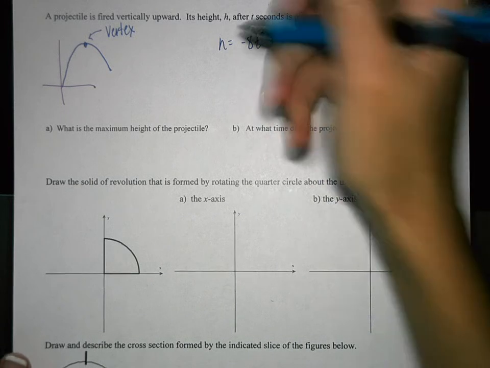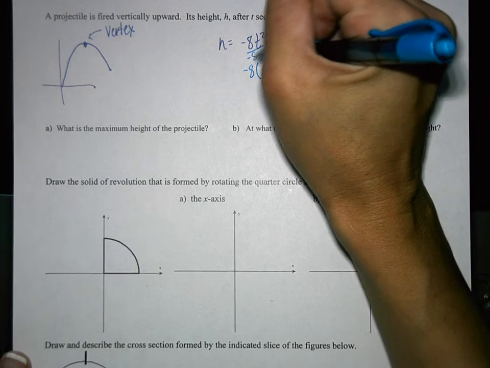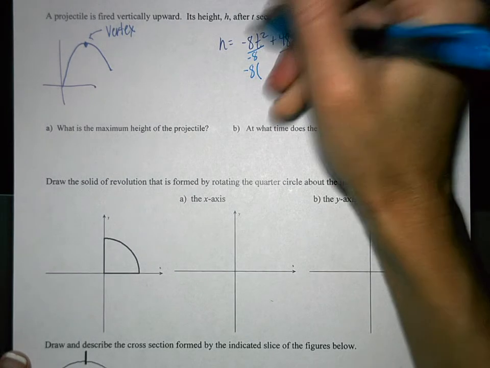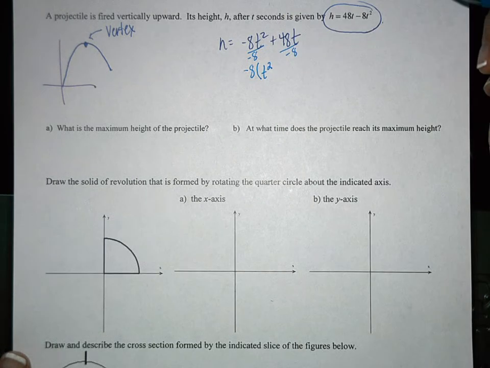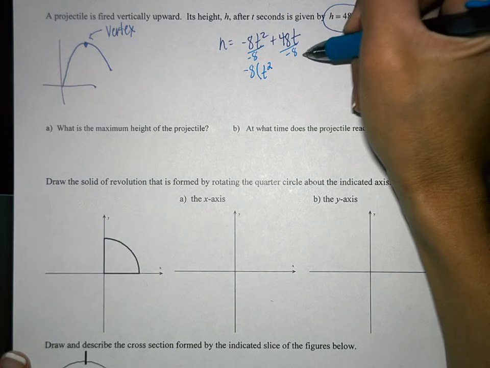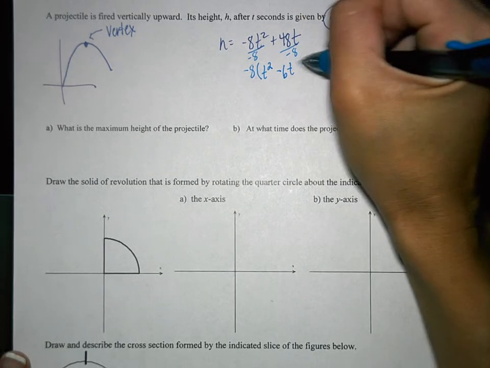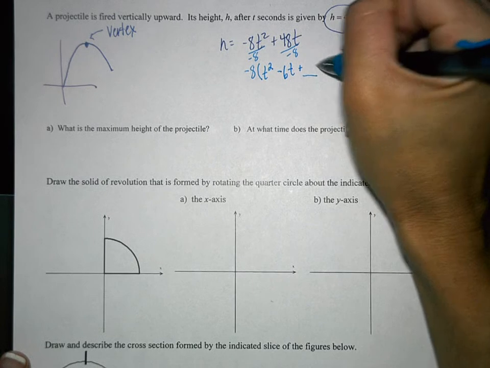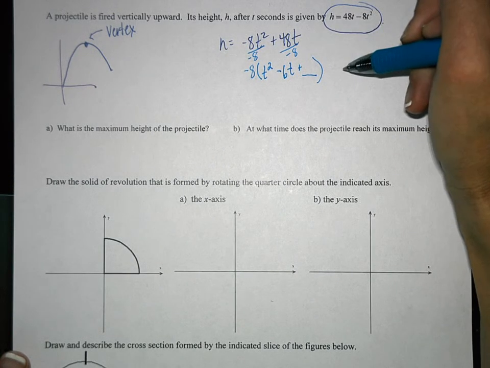Factor it out. Okay, so negative 8, and we divide this by negative 8 and this by negative 8, which leaves me with t squared. What is 48 divided by negative 8? Good, negative 6t, and then we do plus blank. If there was a number without a t, remember it goes on the outside of the parenthesis.